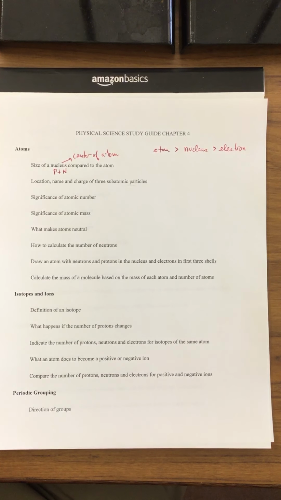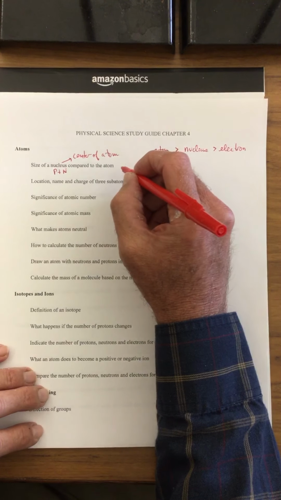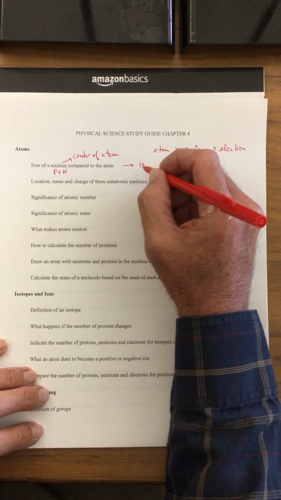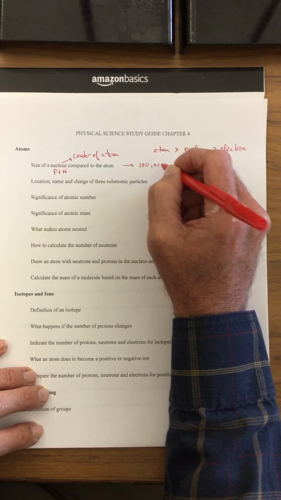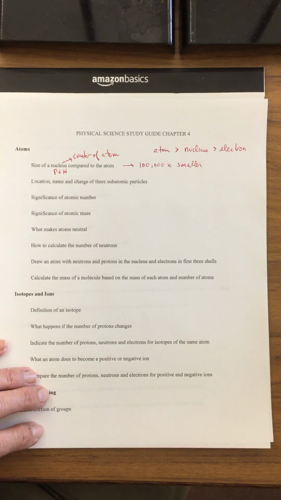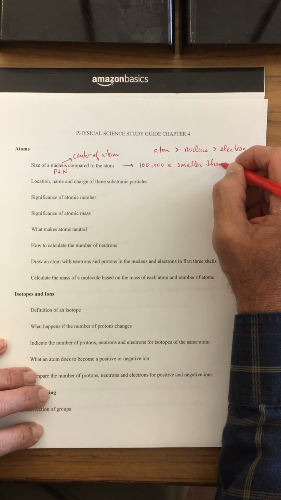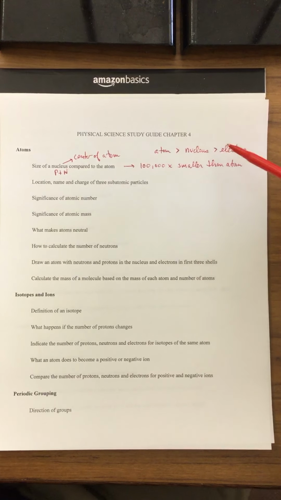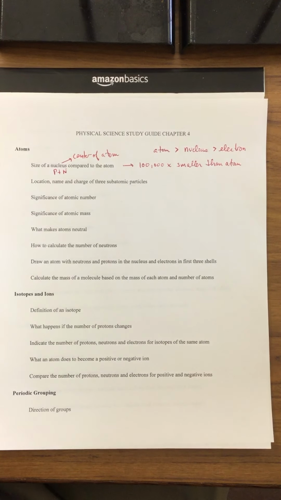There's a numerical value, but you don't have to memorize it. The nucleus is about 100,000 times smaller than the atom. Just know that the nucleus is smaller than the atom and the electrons are smaller than the nucleus, which contains the protons and the neutrons.